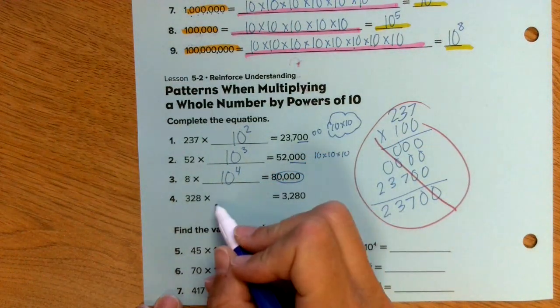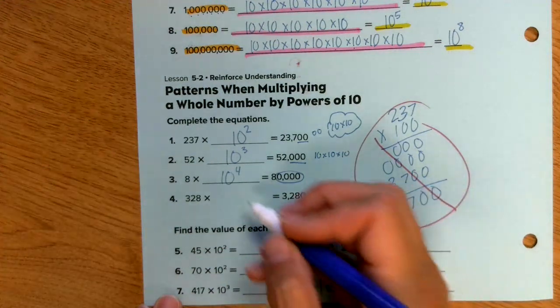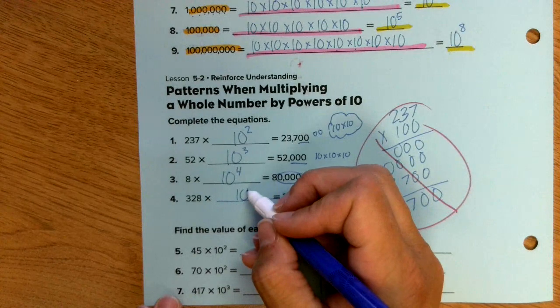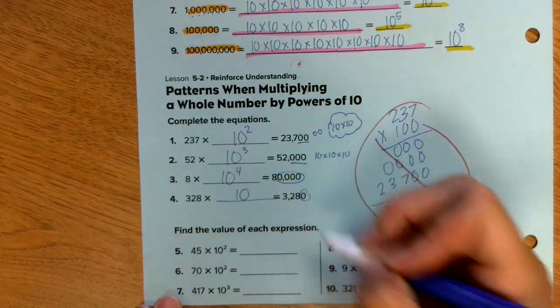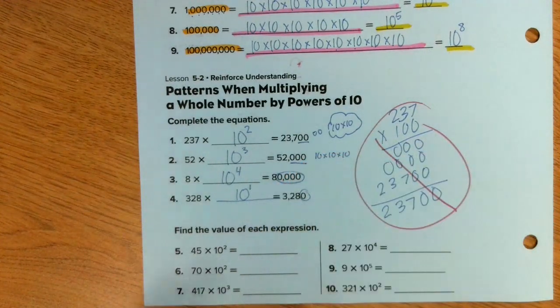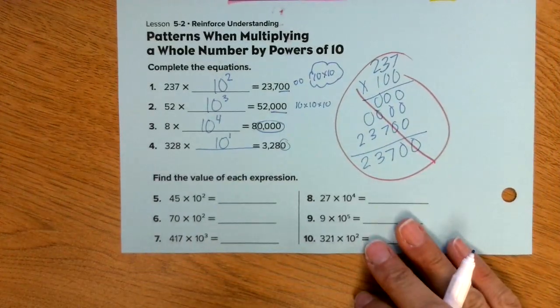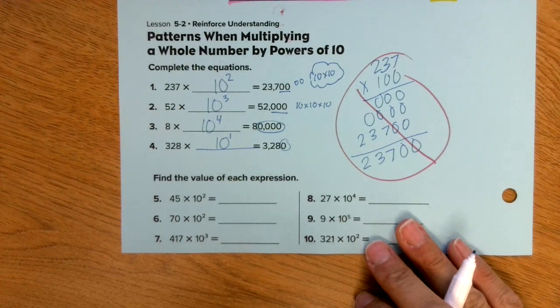I don't know why a blank's not there, but it mentally is. We are doing 10 to what power? Just 1 0, so 1st power. You really could just do 10 too, right? You wouldn't need even a power for that one. So now you're going to solve these equations if it is 10 to the 2nd power.